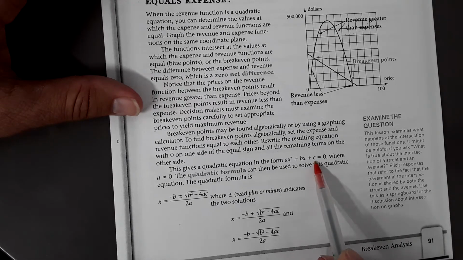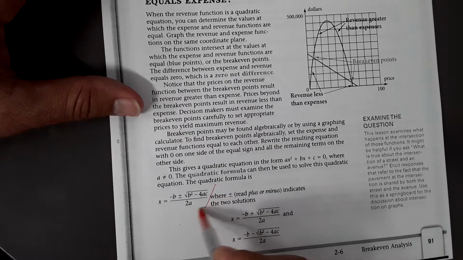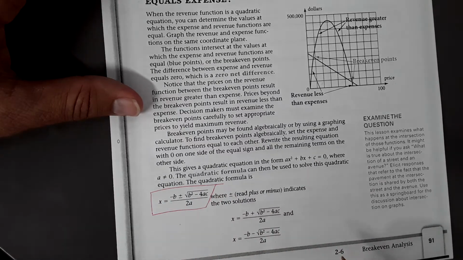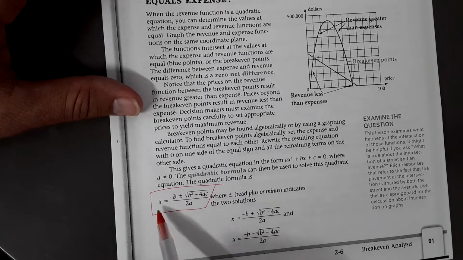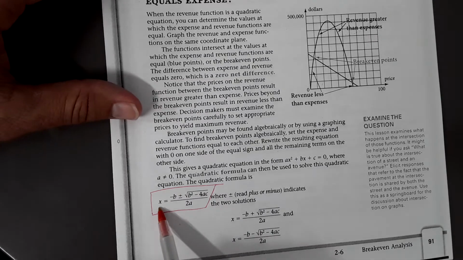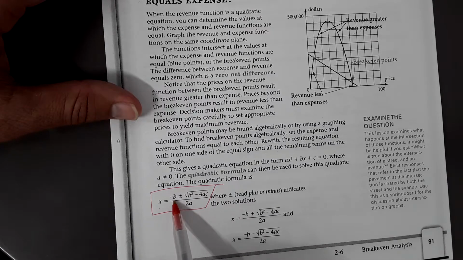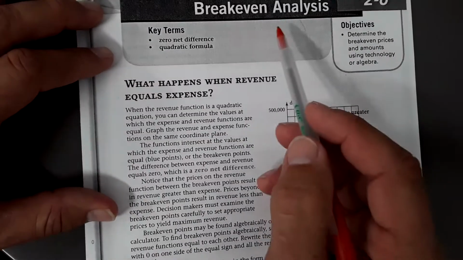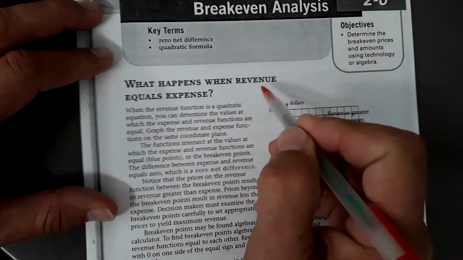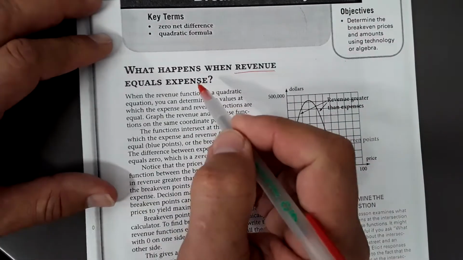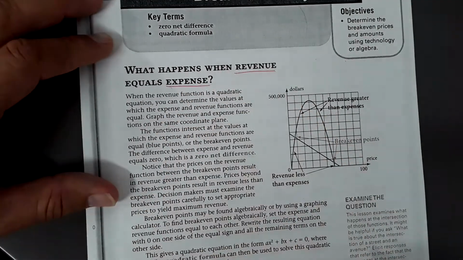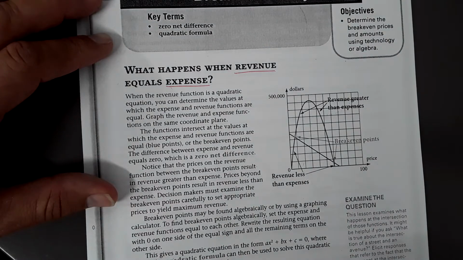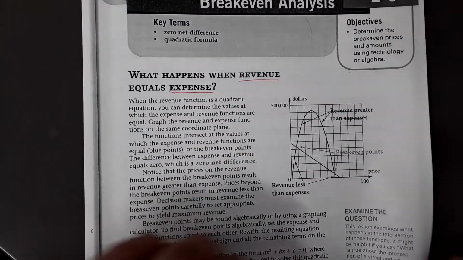Well, because they're quadratic, at times we're going to be asked to find the solutions to those quadratics. And one of the easiest ways was this guy right here, the quadratic formula. Remember that from Algebra 1 and Algebra 2? X equals the opposite of b plus or minus the square root of b squared minus 4ac all over 2a. So in this unit, we're talking about break-even analysis, which is when the revenue, the money coming in, and the expenses equal each other. So let's look at some examples.